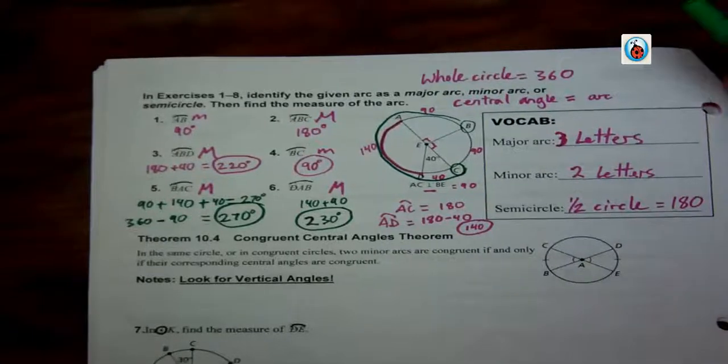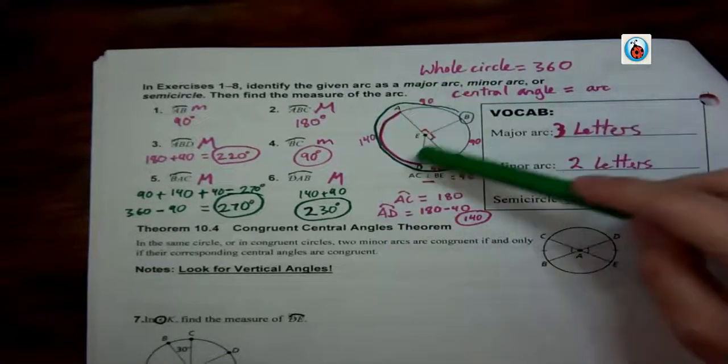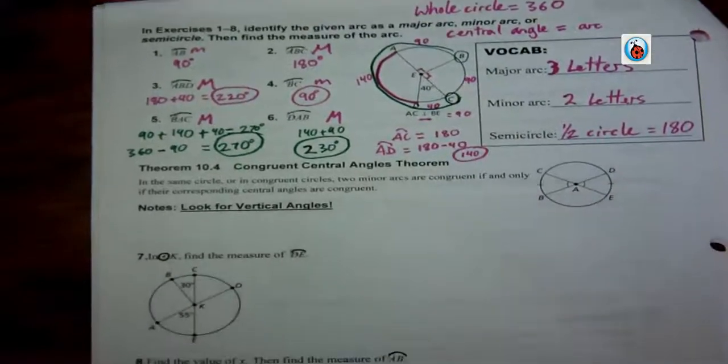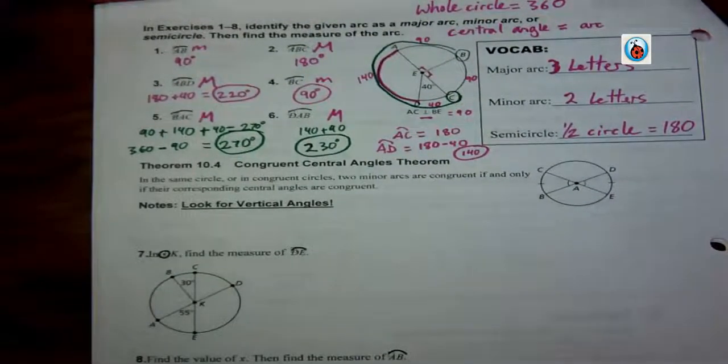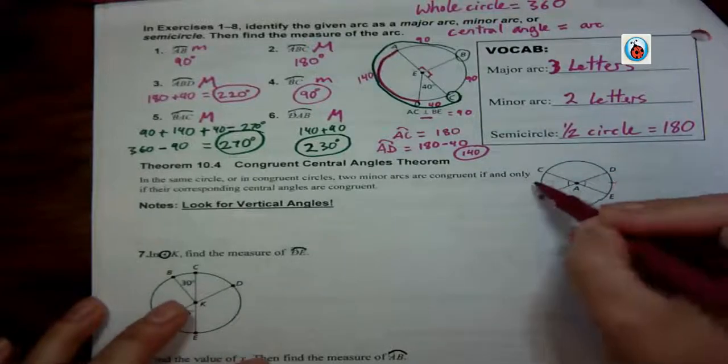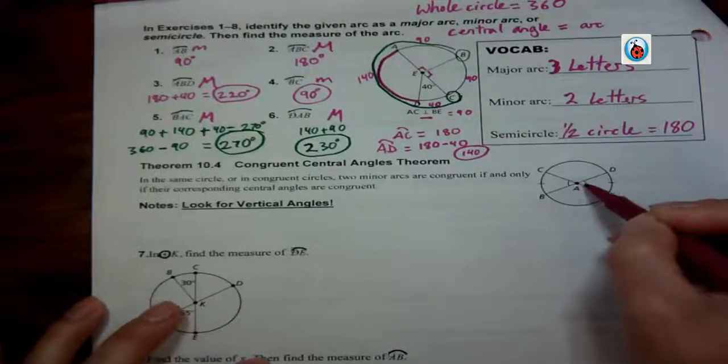So as we're working with circles, a lot of what we're doing is just like that. Sometimes we have x involved and have some equations. So very important tips: if the arcs are congruent, the angles are congruent.